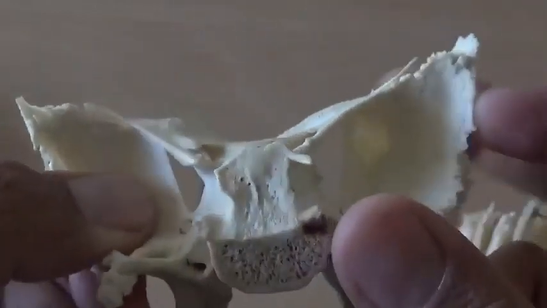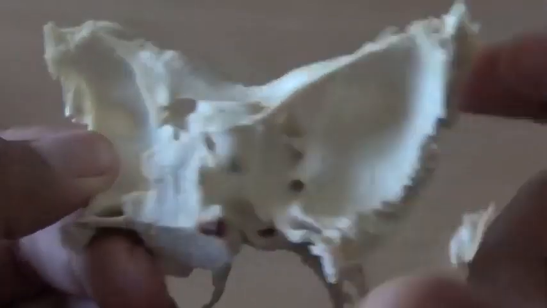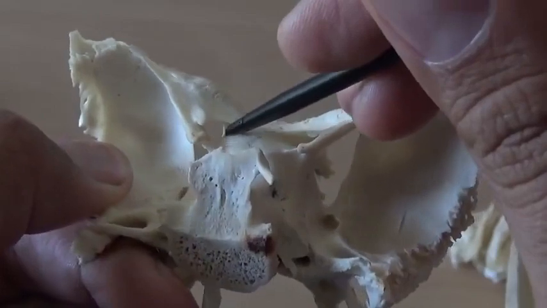So let me show you the same in a separate bone. So this is lesser wing of sphenoid, this is anterior clinoid process, and you can see over here there is a formation of optic canal. So the same thing you can see from in front.